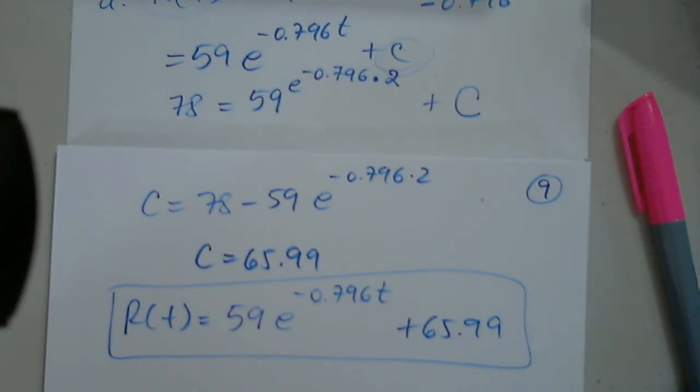And what is it? 59 e, parentheses negative 0.796x and close and outside plus 65.99. And second and graph, and I want 4, they said. So 68.43. So r of 4 is 68.43.